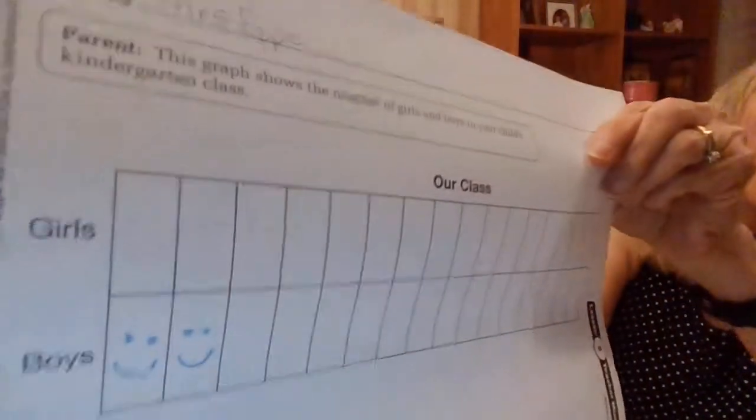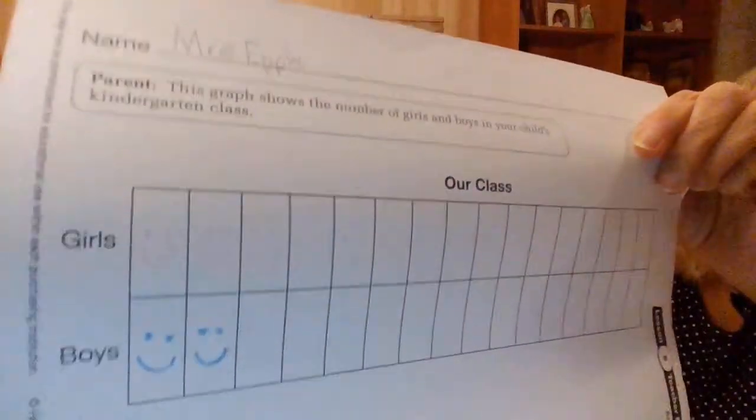Now, do you have 3 pink smiley faces for the girls and 2 for the boys? Which one do we have more of? Did you say girls? Yes, it's the girls. There are more girls right now. We'll keep going though. We'll have to see in the end which one is most.